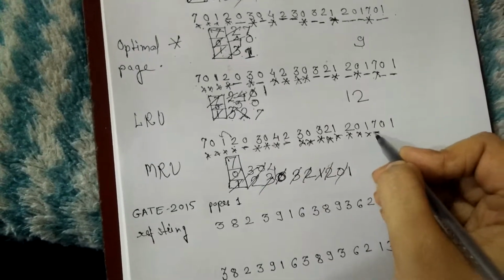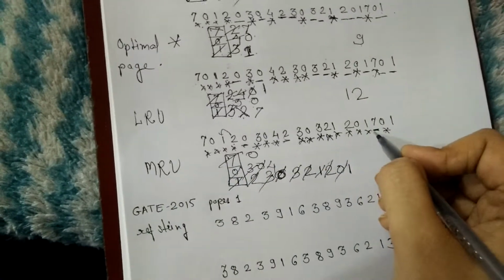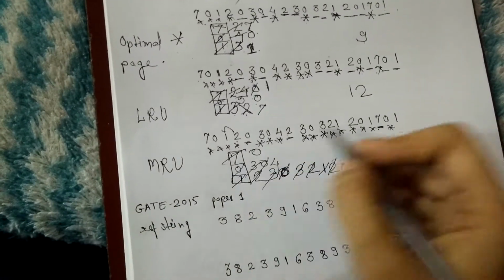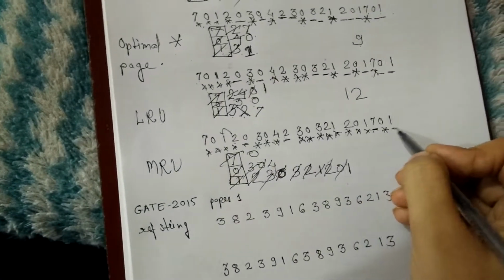For 7 there is no page fault. For 0 there is a page fault, so 0. For 0, 7 is the most recent, so 0 replaces 7. And for 1 there will be no page fault because 1 is already present over here.